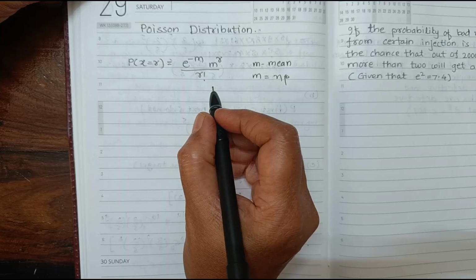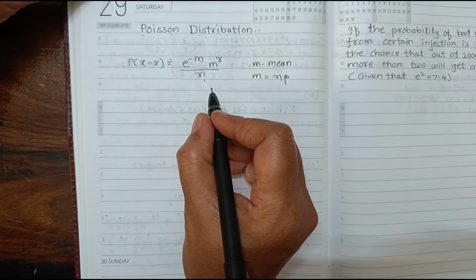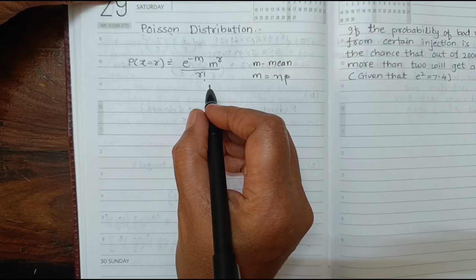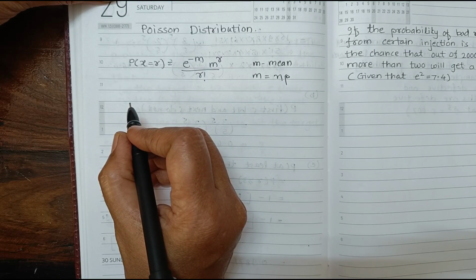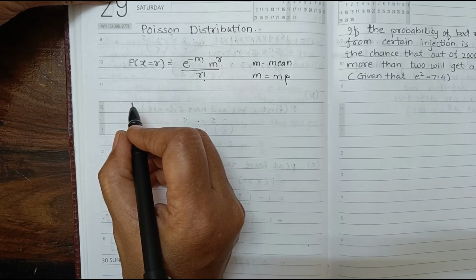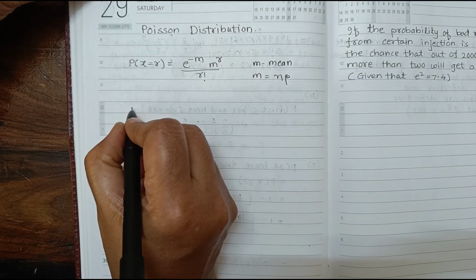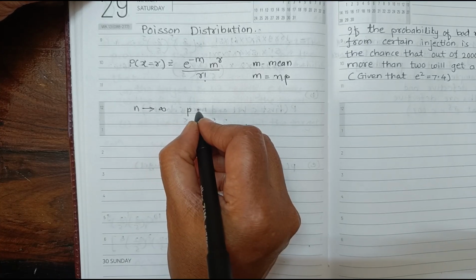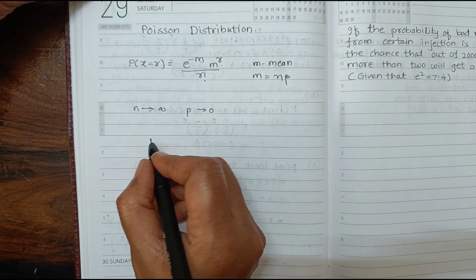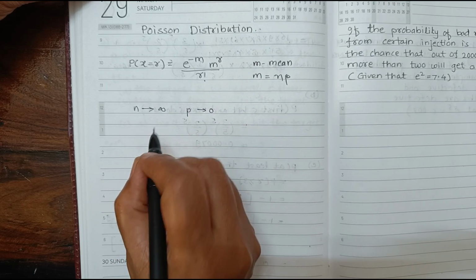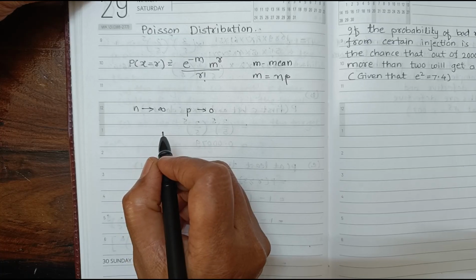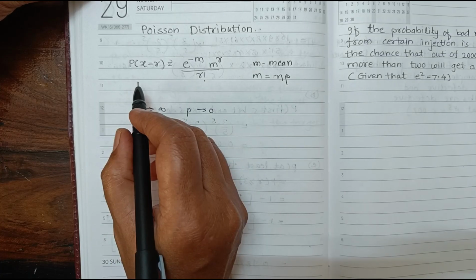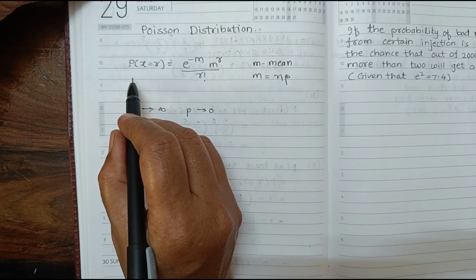Today's topic is Poisson's distribution. Now, when to use Poisson distribution? In case of binomial distribution, if n and p are known, then we can find probability. When n is very large and p is very small, calculation in binomial distribution becomes difficult. In that case, we have to use Poisson distribution.